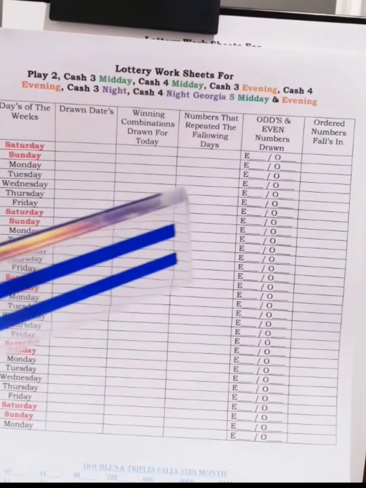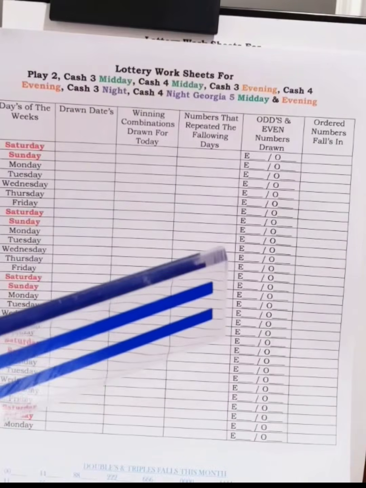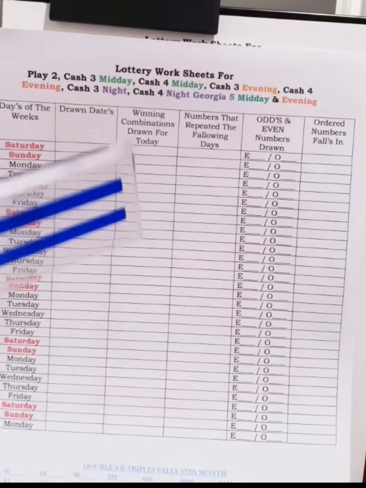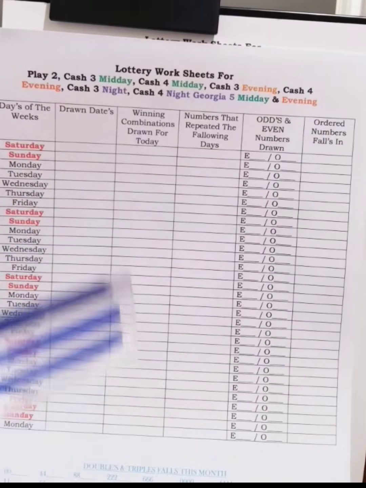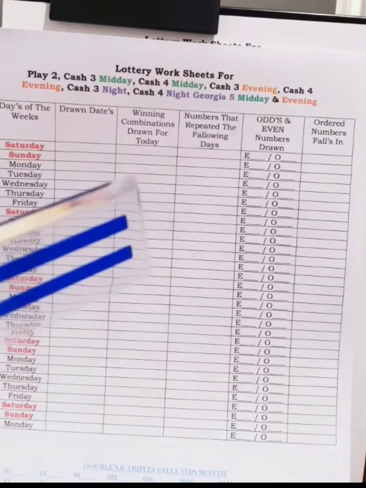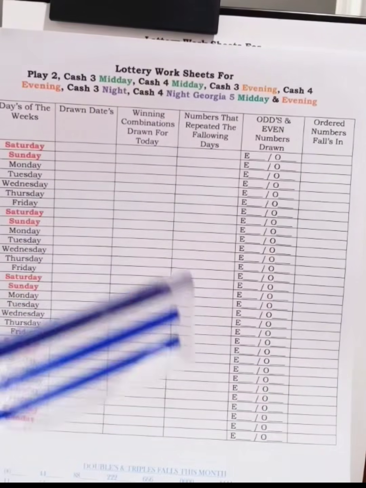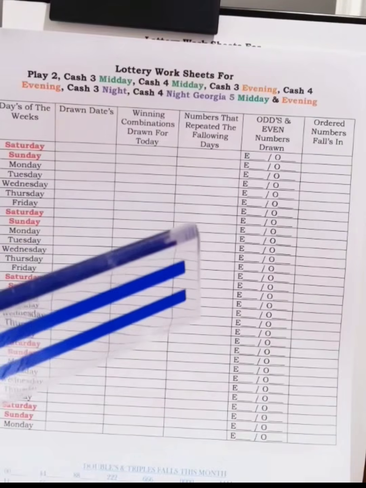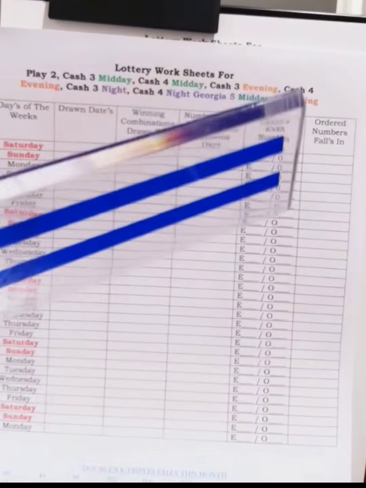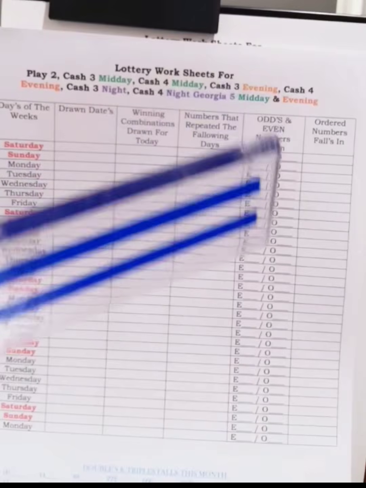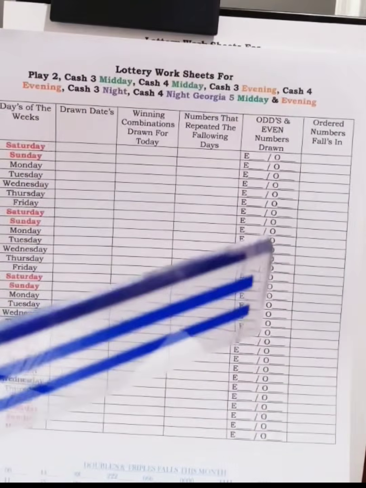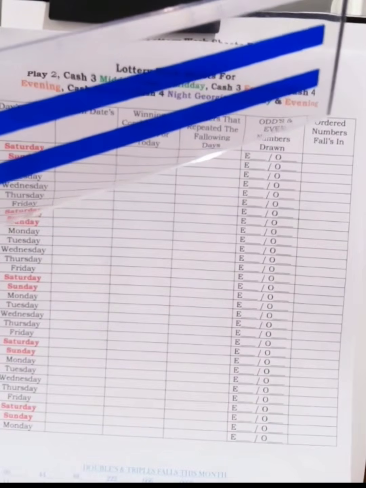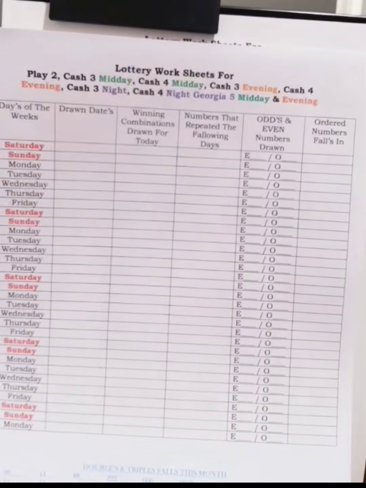This system is what I use every single day. When I'm choosing my number, I always write down the numbers that have already played right here, so I keep track. I know when they're going to repeat. I know which number is going to repeat, and that also increases my chance a lot when I need to win. So you have to always write how many even and how many odd numbers are falling. This column here is the order the numbers fall in.